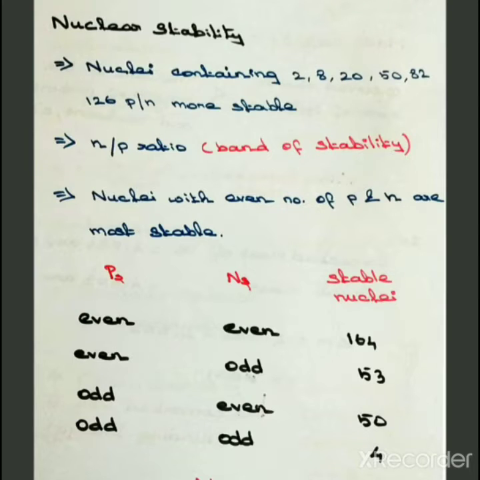Next, nuclear stability. Nuclear stability explains the stability of isotopes. Generally, nuclear stability is based on two factors: one is the number of protons or neutrons present in the nuclei, and the other is the NP ratio. Nuclei containing a magic number of protons or neutrons are considered more stable than nuclei containing a non-magic number of protons, and the NP ratio is also used to explain the stability of the nucleus.